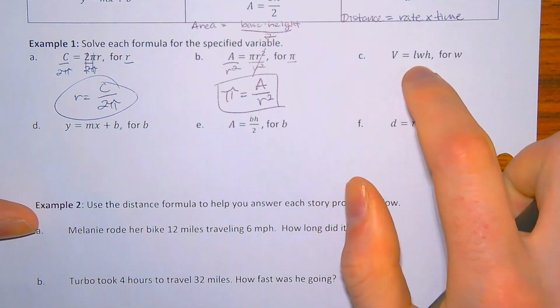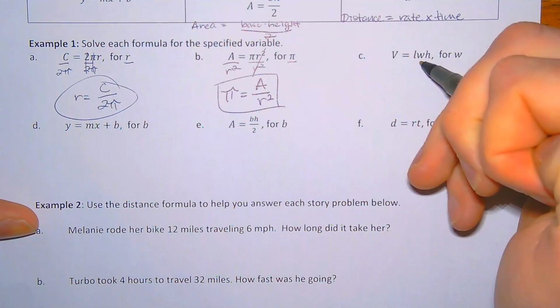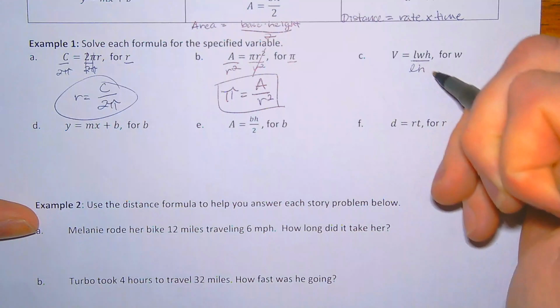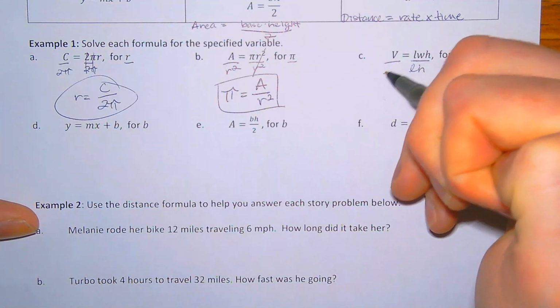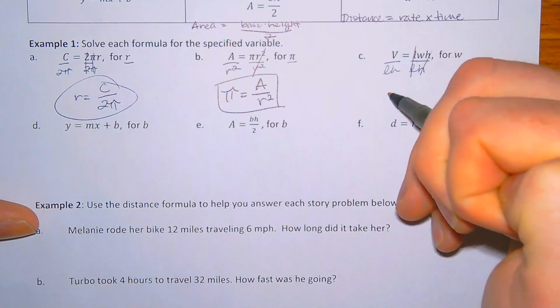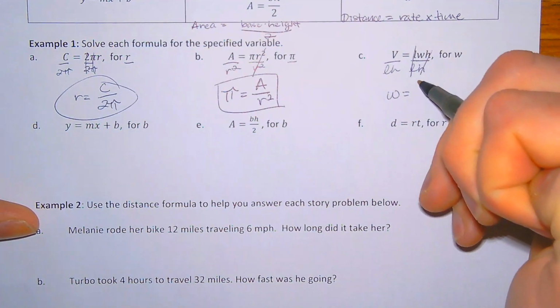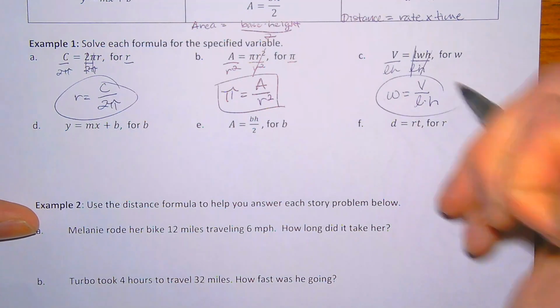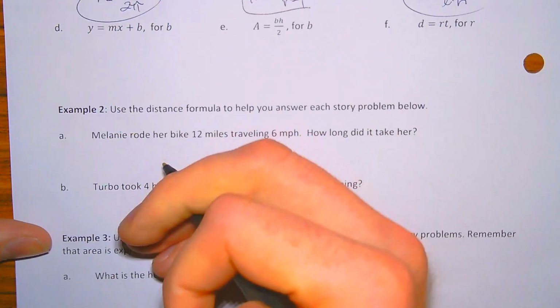Remember, this is volume equals length times width times height, and we're solving this time for the width. So what do we need to get rid of? We need to get rid of the L. We need to get rid of the H. We move them to the other side. Those cancel for us. And we're left with W, or our width, is equal to our volume over our length times our height. Let's go to D.